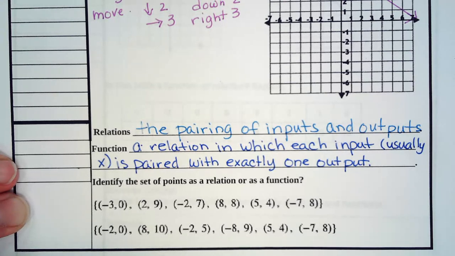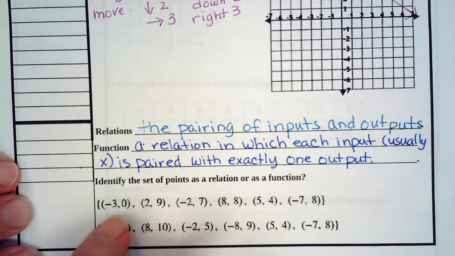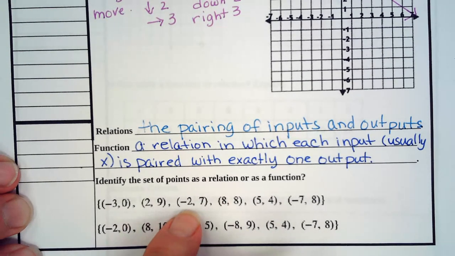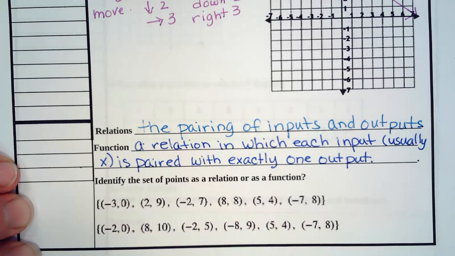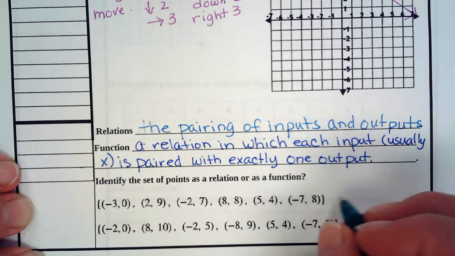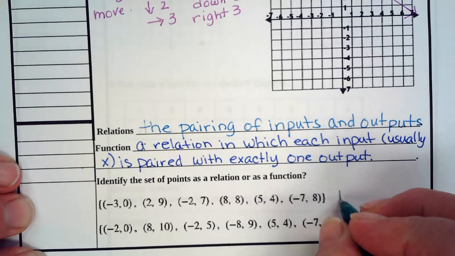So as I'm looking, I've got -3, 2, -2, 8, 5, and 7. X does not repeat. It's only paired with one output, so this is a function.